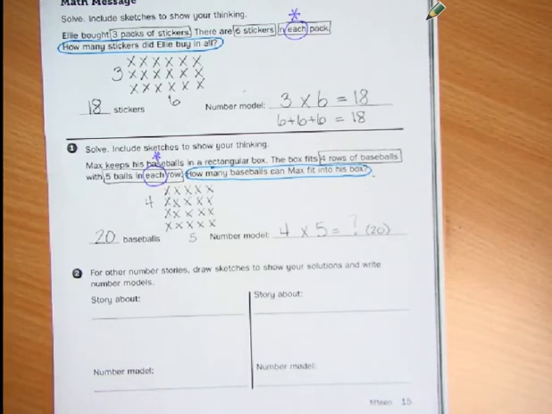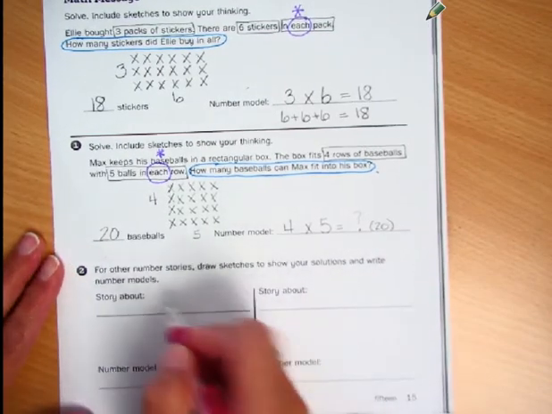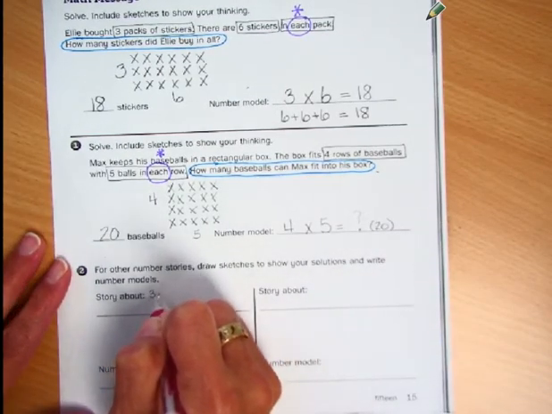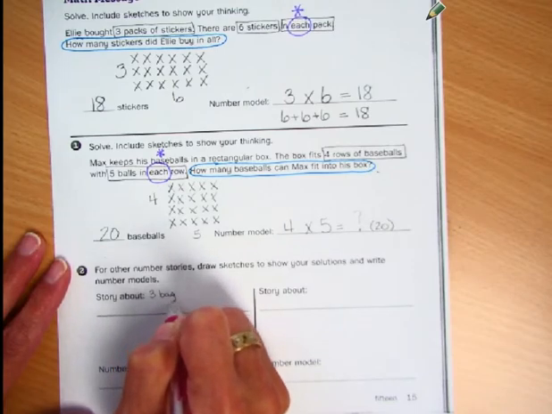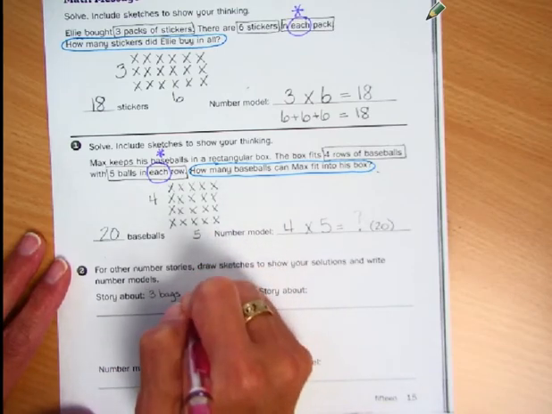All right, for number 2, Mrs. Hollis has to come up with some stories, and then we have to go through the process. So I'm going to tell you the story, and then we can write it down, and then do our sketch, and put our number model. Here we go. We have 3 bags. Let's put 3 bags of cookies.